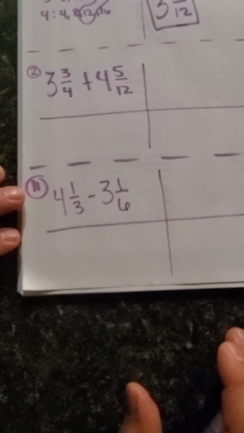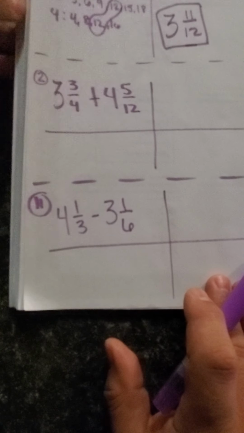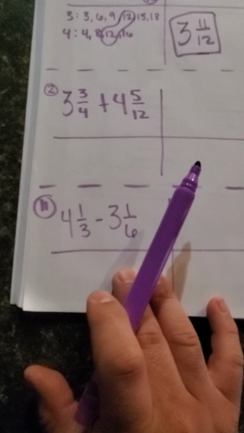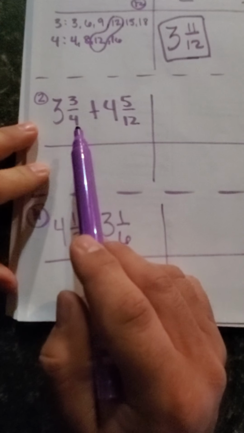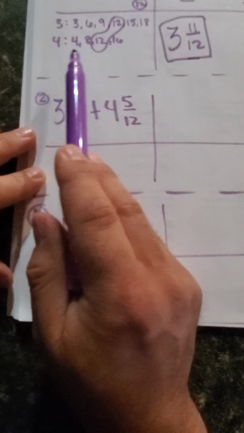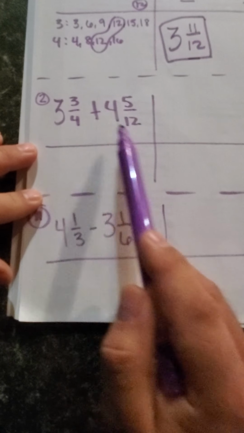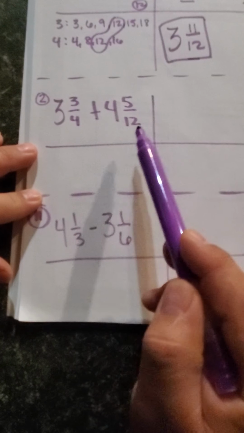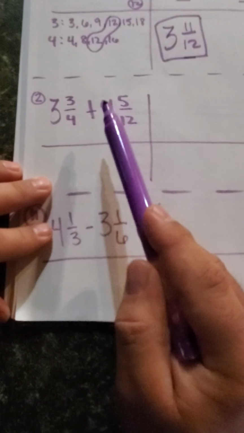Number 2 is 3 3/4 plus 4 5/12. I want to make sure that that's right. I put my paper over here. 3 3/4 plus 4 5/12. Yes. Okay. So looking at our denominators here, can 4 go into 12 equally? I think so. But yes, if your smaller denominator can go into your larger denominator equally, automatically this denominator is 12. Your common denominator is going to be 12. So this mixed number is going to stay the same.